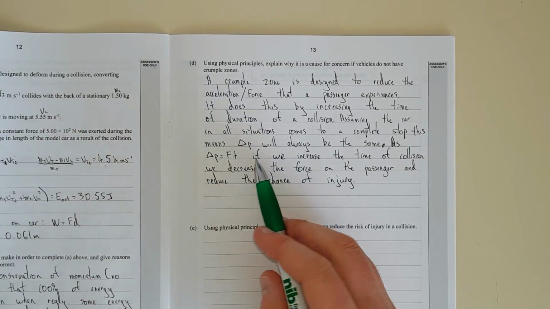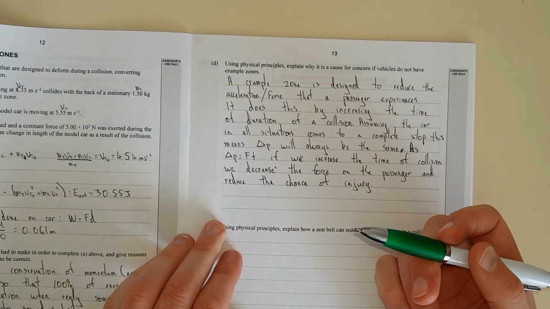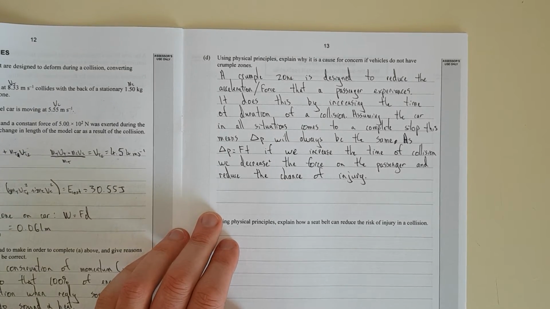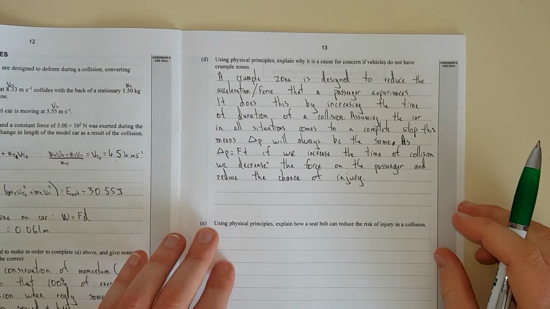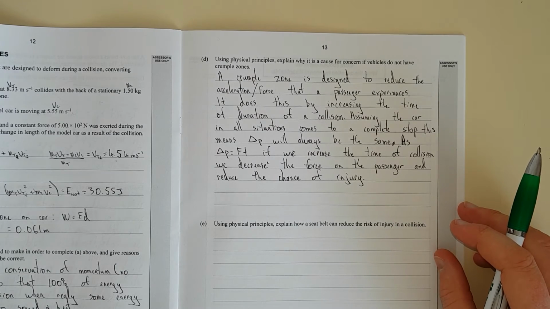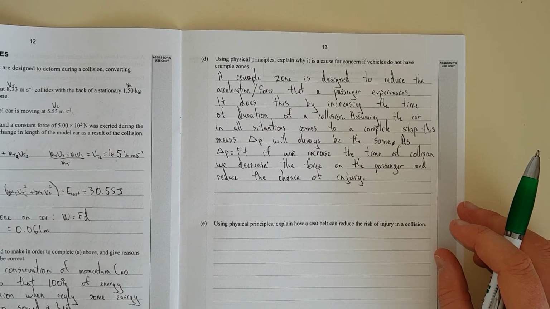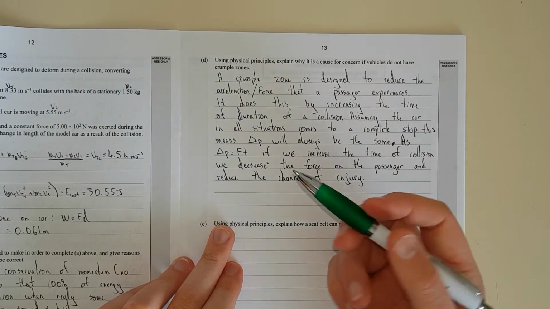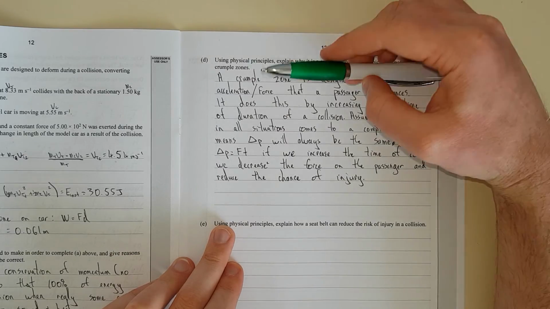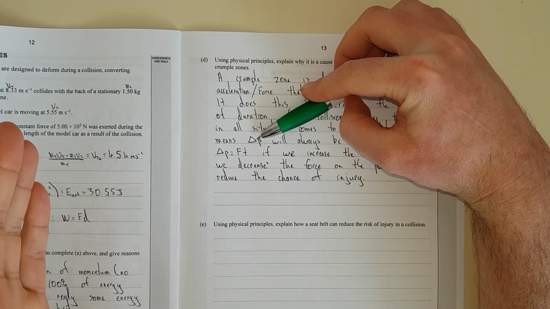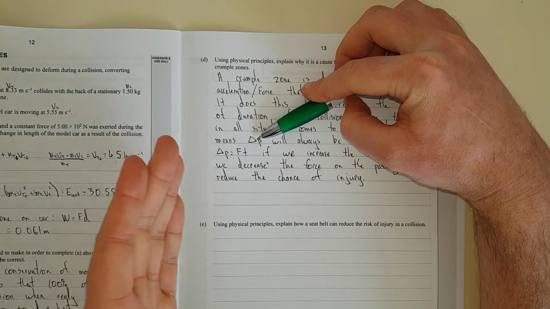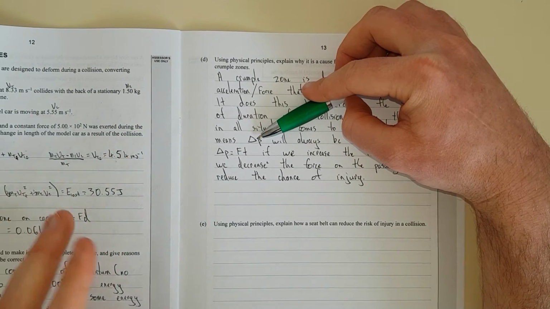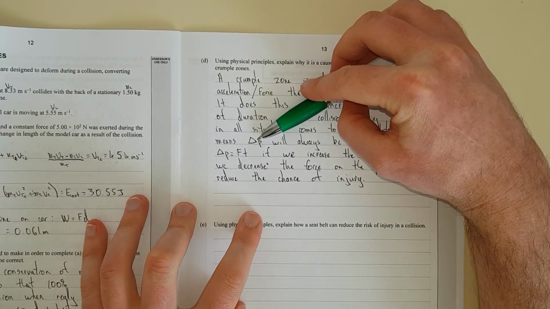As change in momentum equals force times time, if we increase the time of collision, we decrease the force on the passenger and reduce the chance of injury. This is like a level 2 internal that my students do. And what I'm looking for in a question like this is the fact that if you assume the car is going to stop, then change of momentum will be constant, because you're going to have to go from whatever momentum you did have to none. So this is the assumption that you need to make.